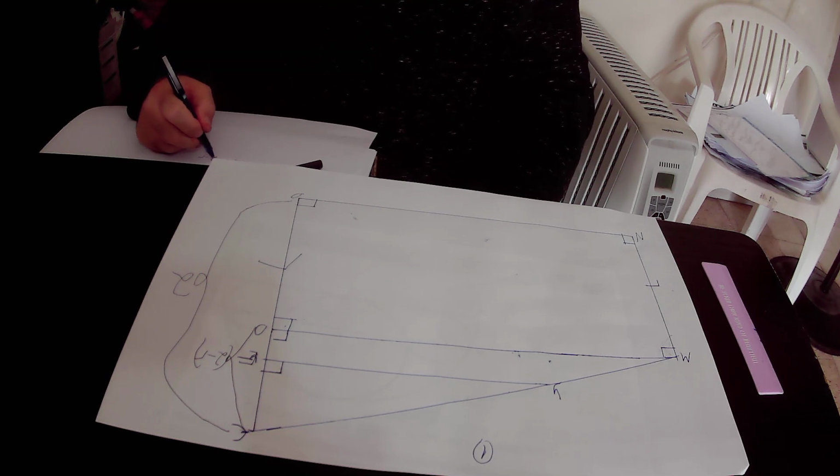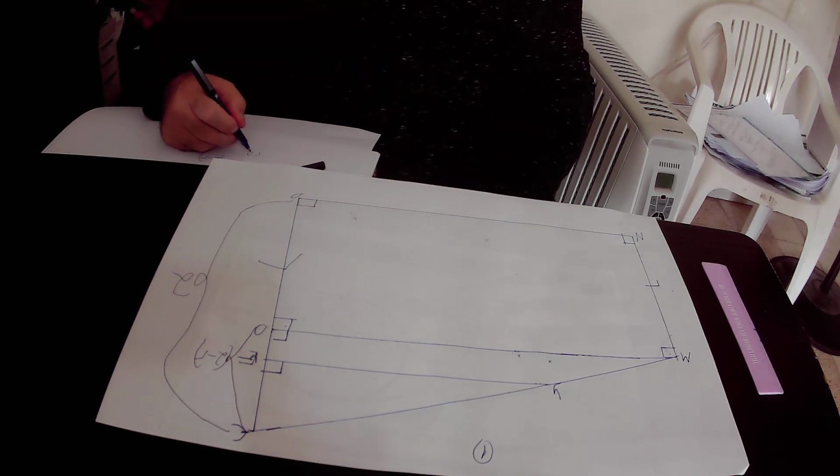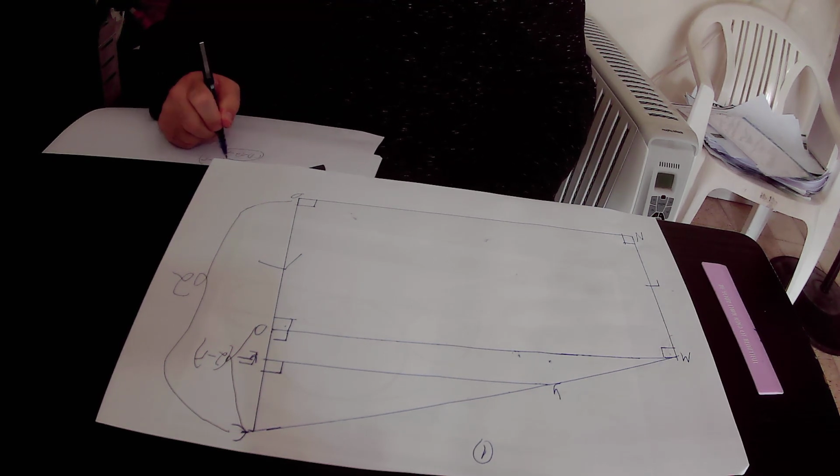So in total we got that CD equals 2 minus R.